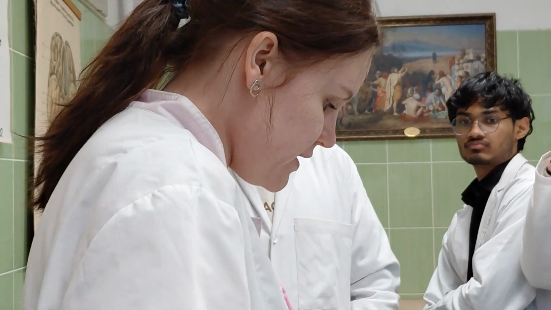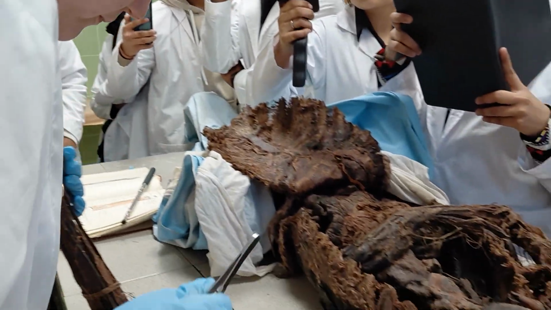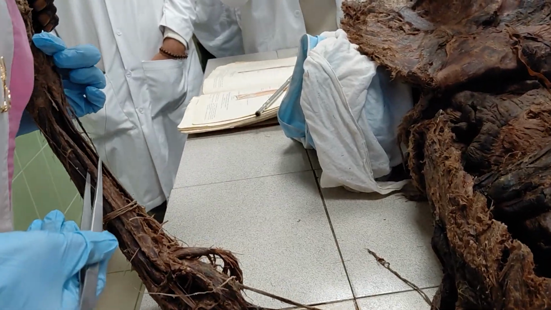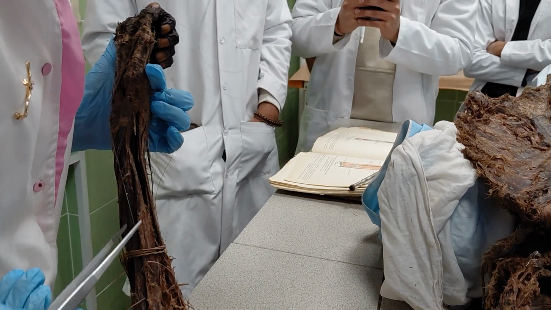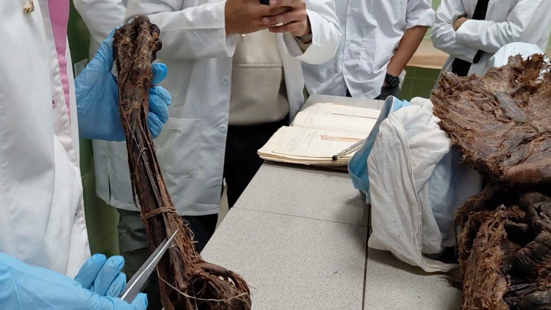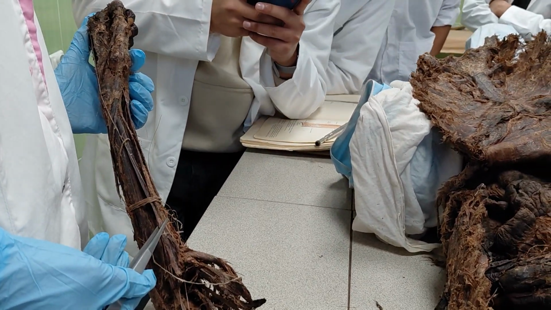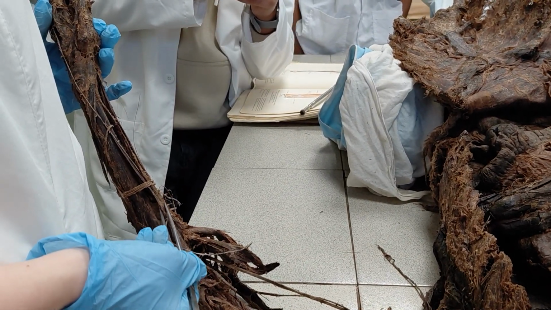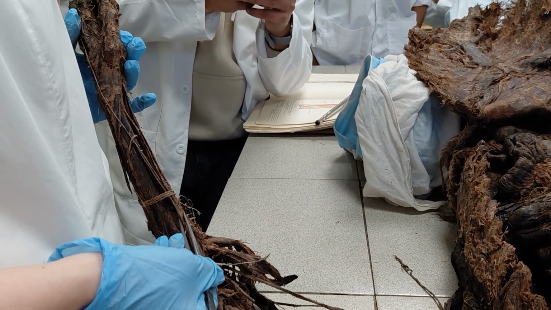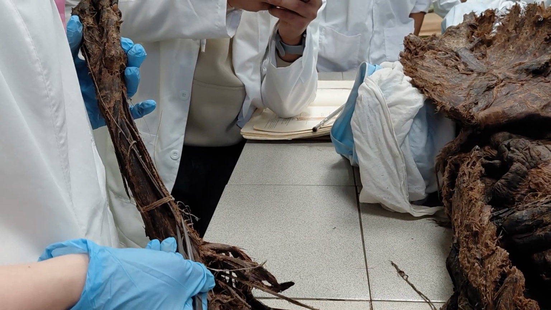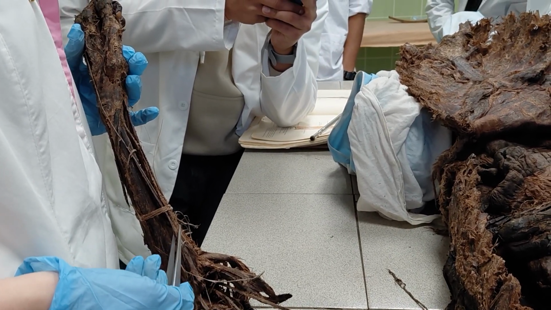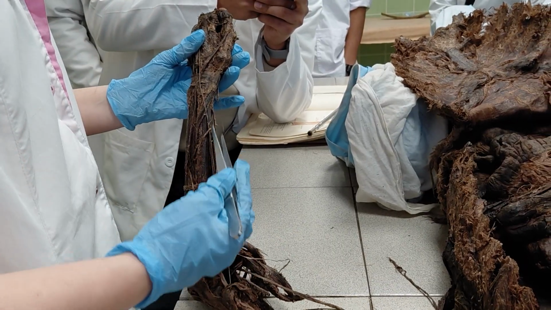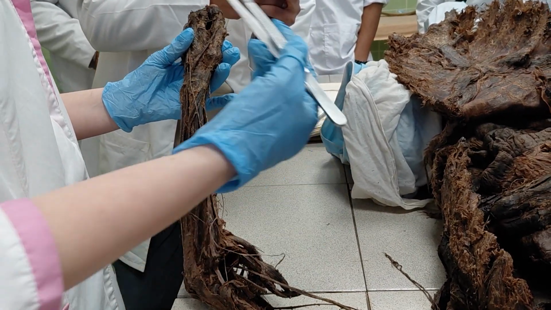And the last muscle, musculus brachioradialis, I show you. You can see it's located looking like the anterior group, but this is posterior. In classification, this muscle has a middle position between the anterior and posterior group.